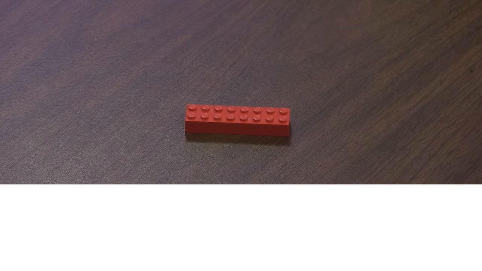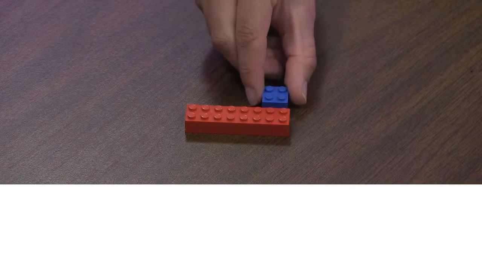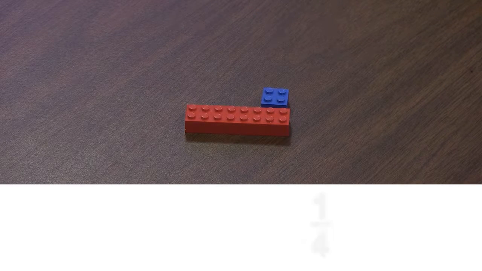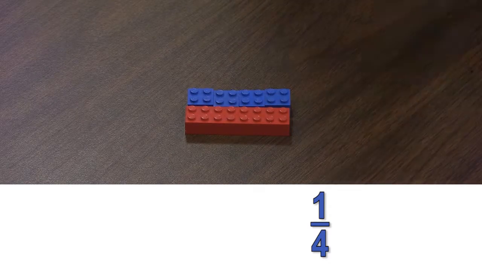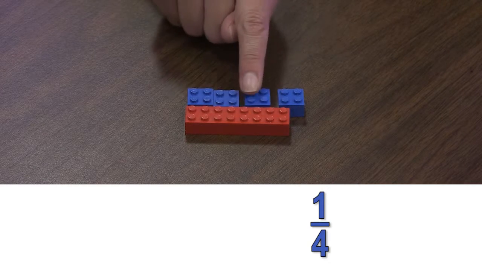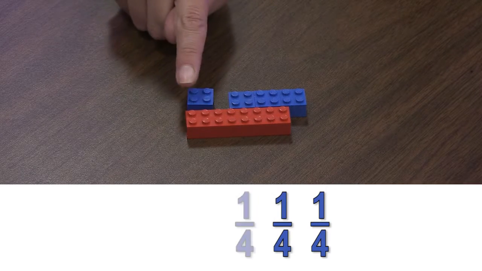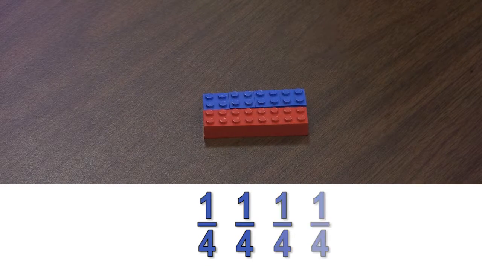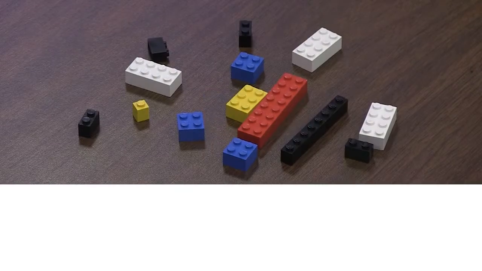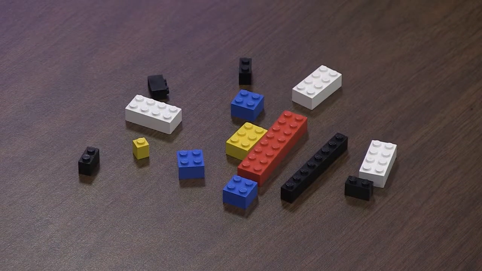Using our same whole, looking at my pieces, I notice this Lego represents 1/4 of my whole. I can count my fourths in a similar fashion. 1/4, 2/4, 3/4, and 4/4. A fun way to vary this activity at home is to pick a different size Lego each time to represent the whole. That will allow the student to explore and discover fractions.